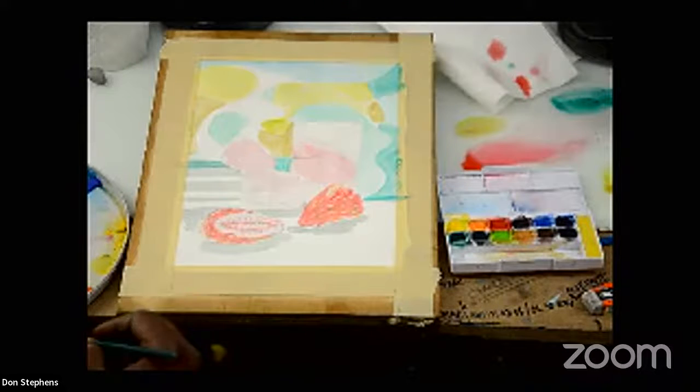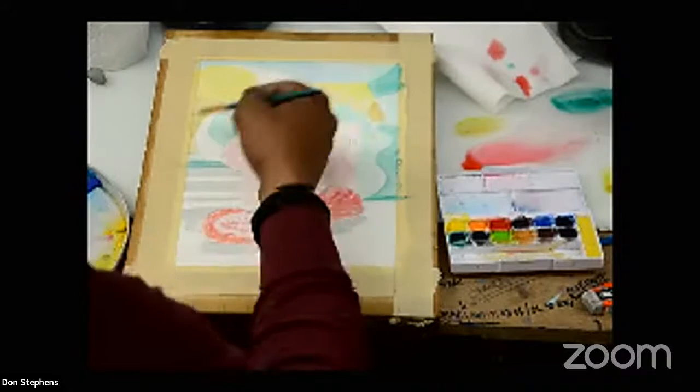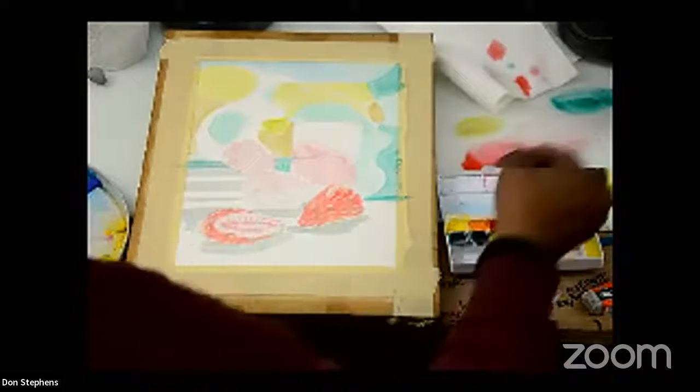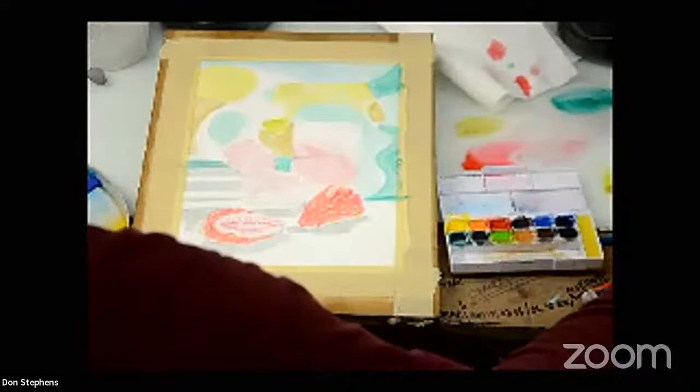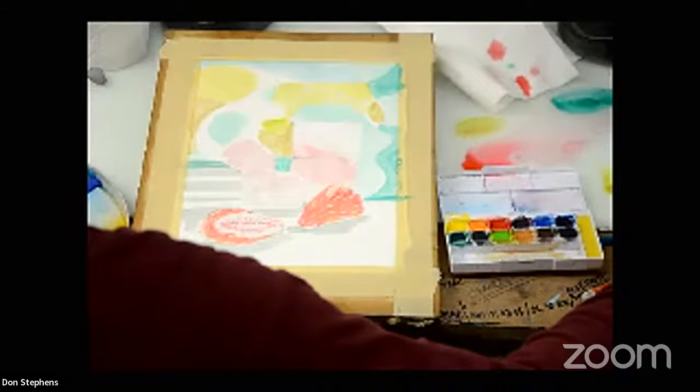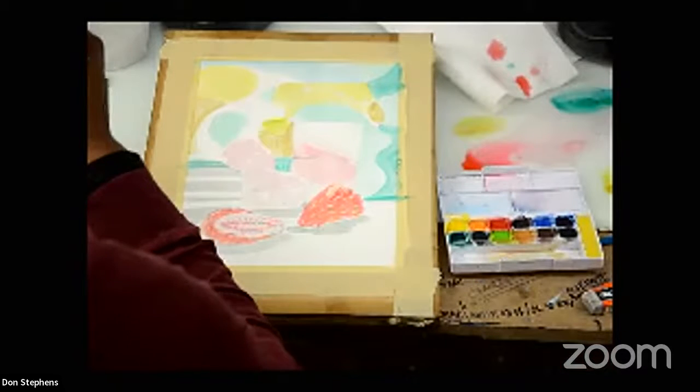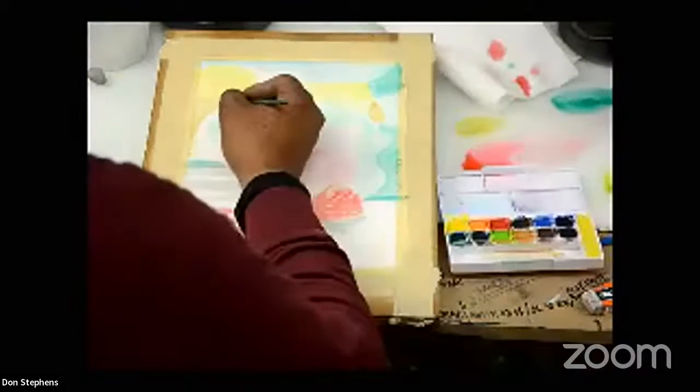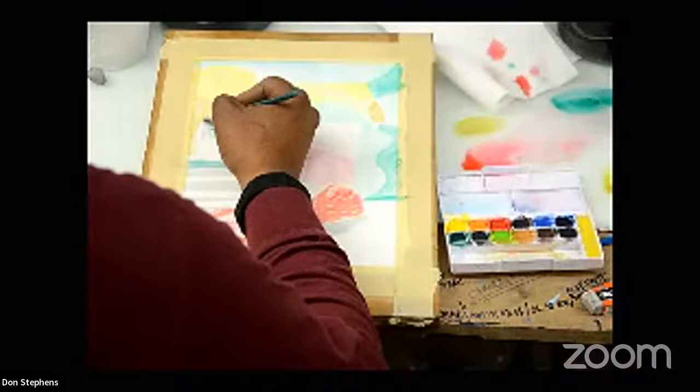Just to have some more fun. Yeah, now I gotta break up this space in here. So, all right, maybe I'll add some red to that green. See what we get. Oh, that's a nice color. Let's put this one in here.